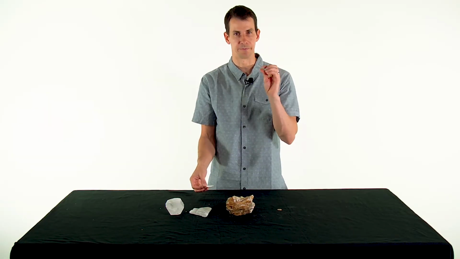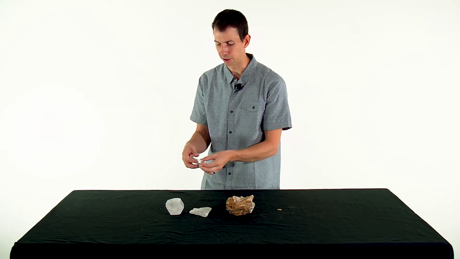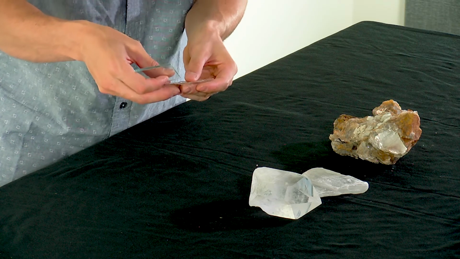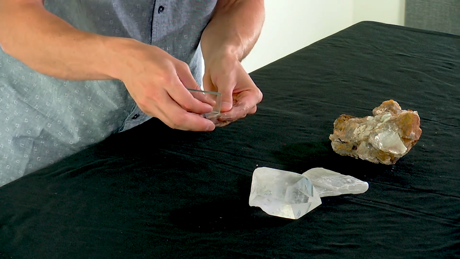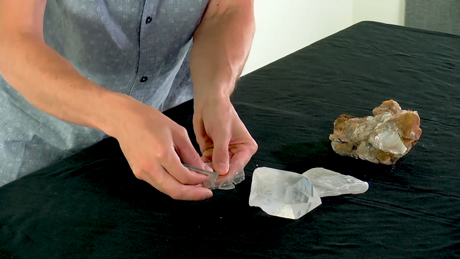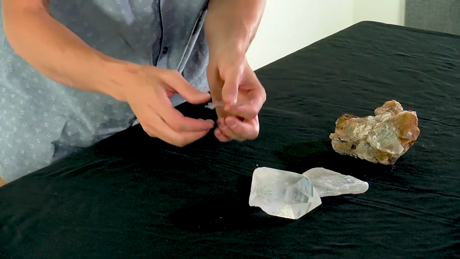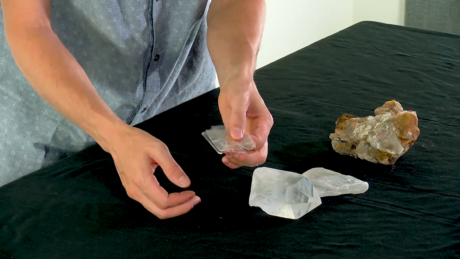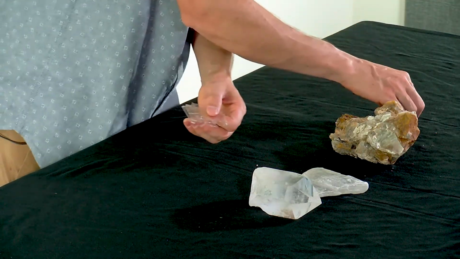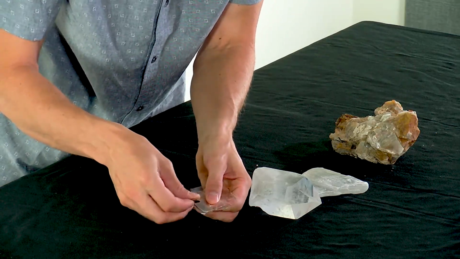All right, so this glass plate has a hardness of about 6. Can I scratch the mineral? Yes, I can. So that means this is clearly softer than a 6. Can I scratch it with the penny?